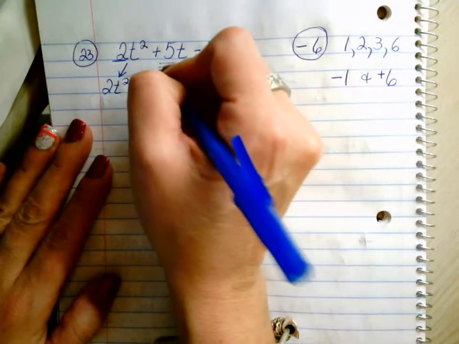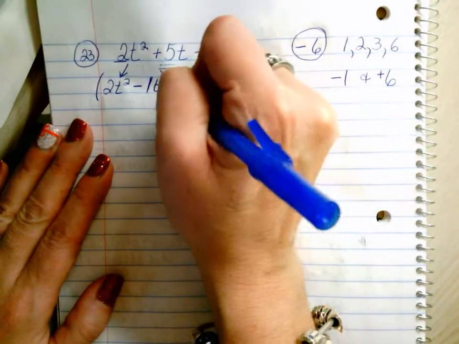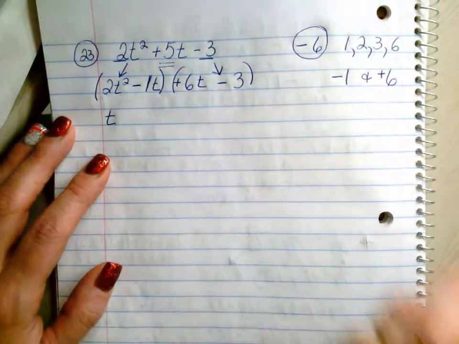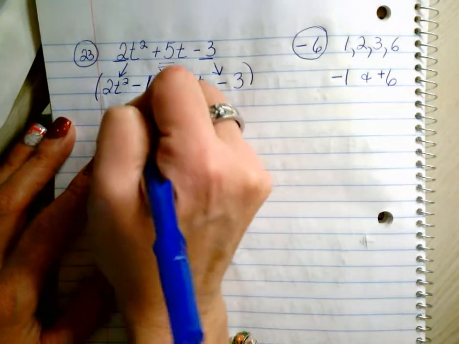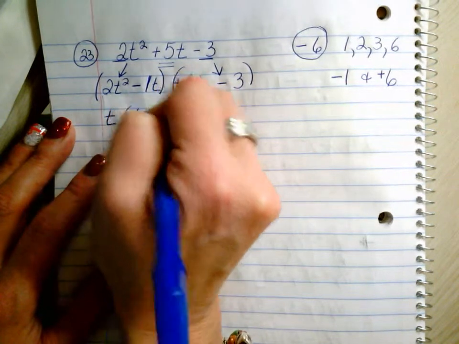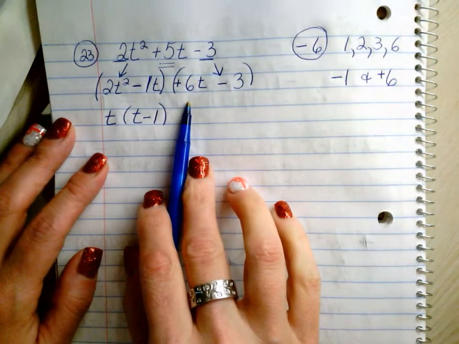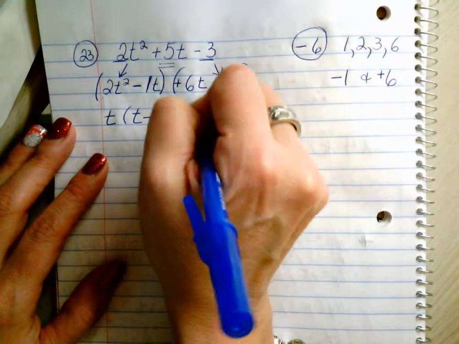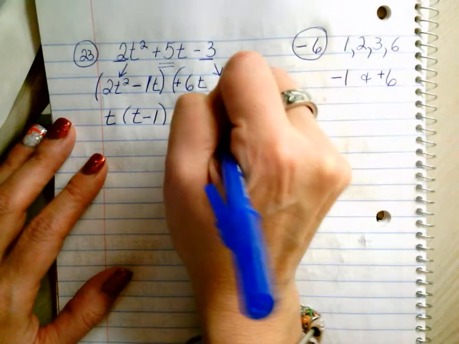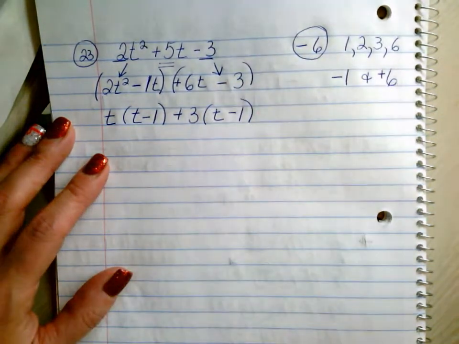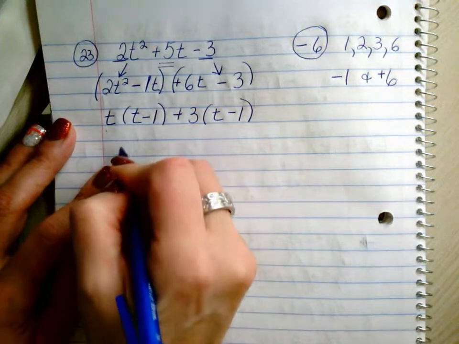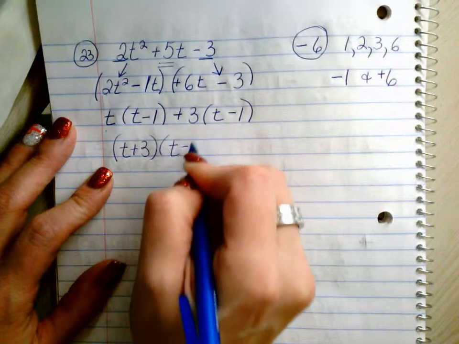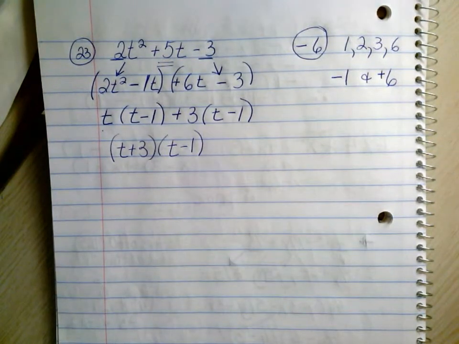So now I'm going to try and factor anything out of what is shared. In this case, I know a t can come out, and that gives me t minus 1. And for this one, I know a positive 3 can come out, which gives me t minus 1, which means that t plus 3 multiplied by t minus 1 is the factor. Okay?